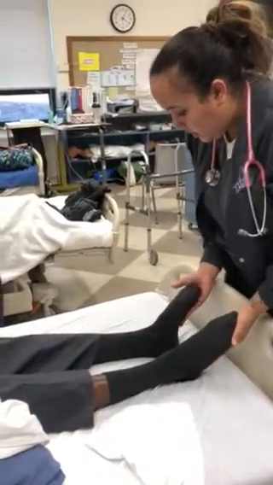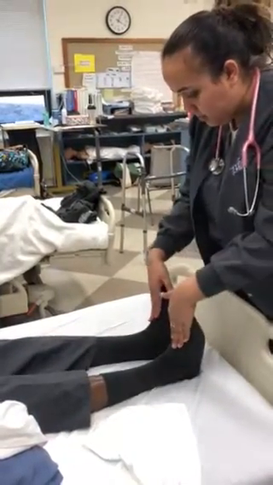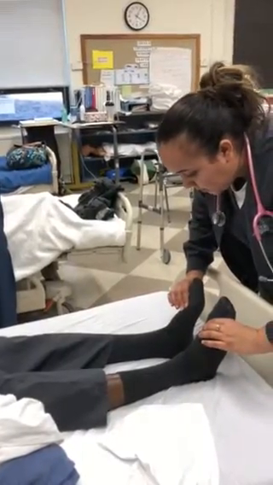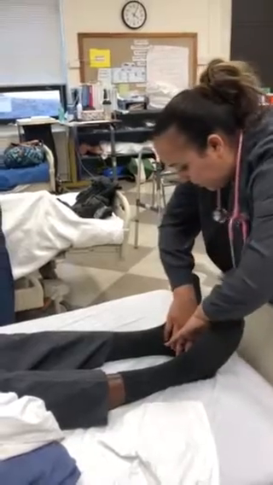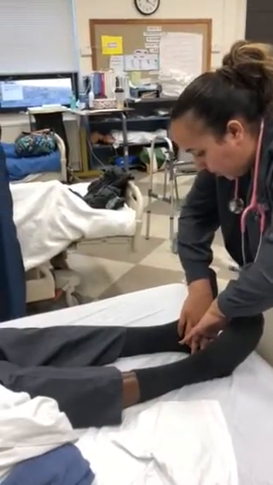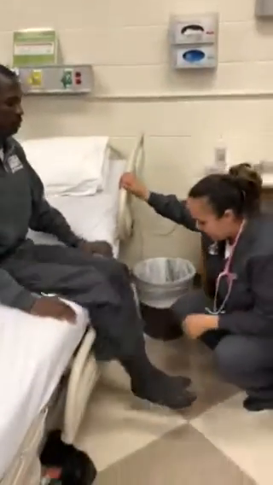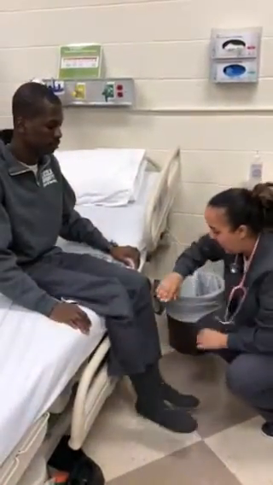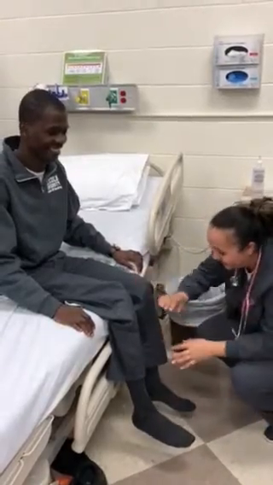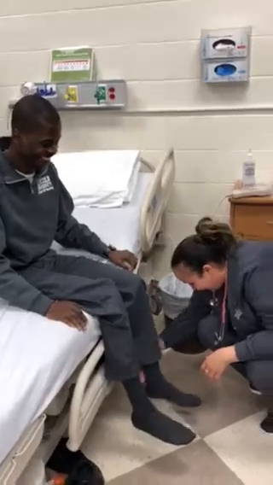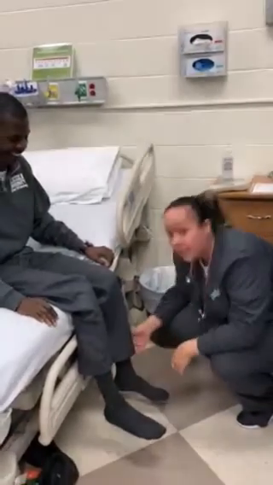Could you push down towards me? Good. Pull up. Okay. Good strength. I'm checking for pedal pulses and post-tib pulses. Awesome. Okay. So now I'm going to have you sit up and swing over this way because I'm going to check your reflexes, okay? So just, yeah, relax. Good, his reflexes are intact.